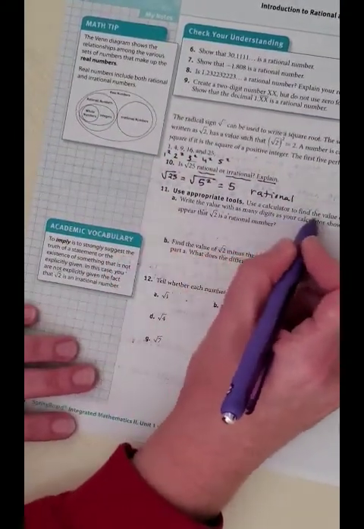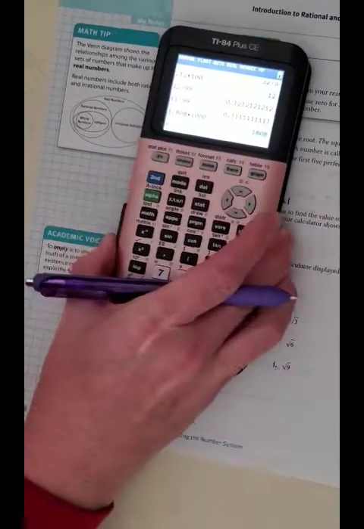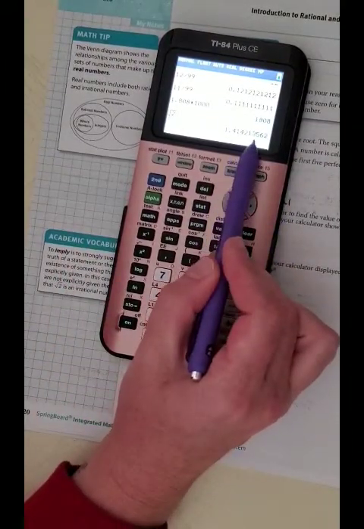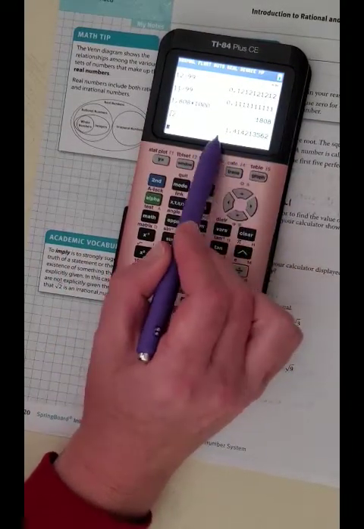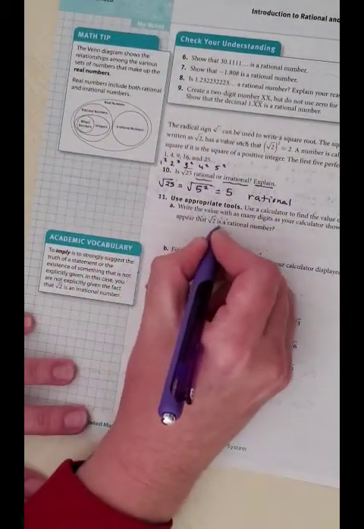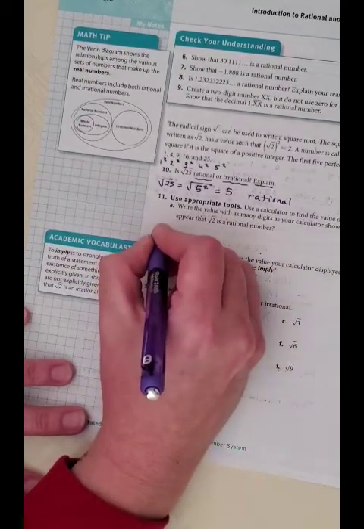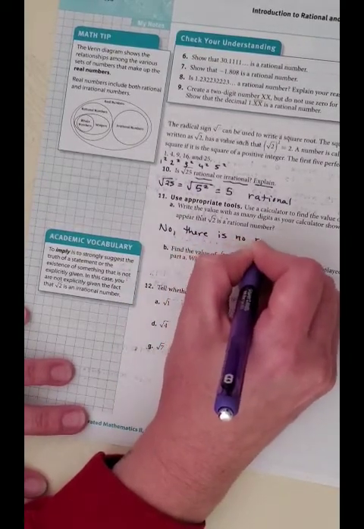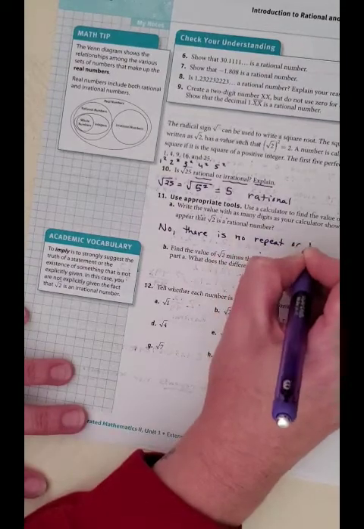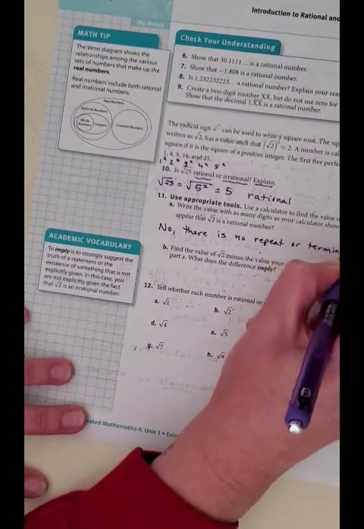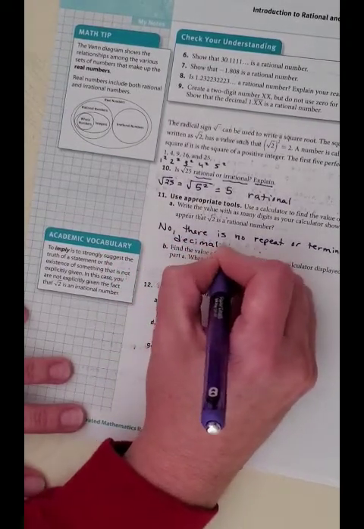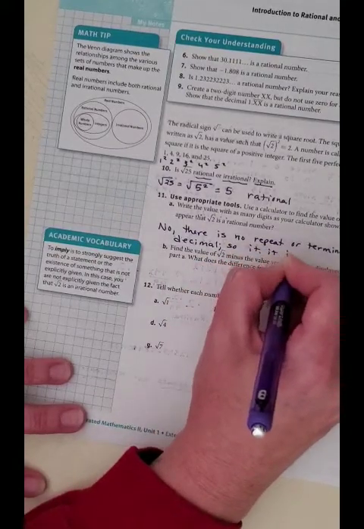Next, it says, use a calculator to find the square root of 2. On my calculator, the square root of 2 is 1.4142135, and it doesn't terminate here. They just can't show me any more digits. Does it appear that the square root of 2 is a rational number? No. There is no repeating or terminating decimal. Therefore, it is irrational.